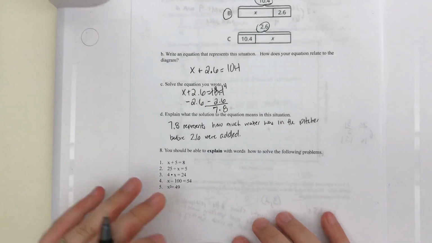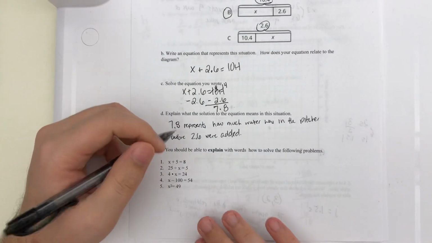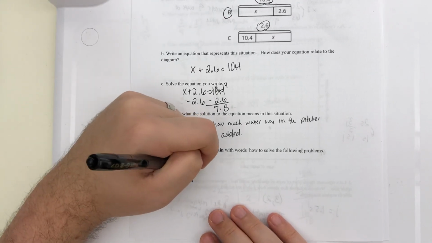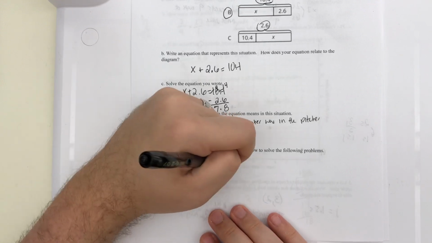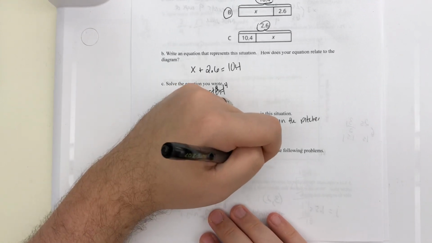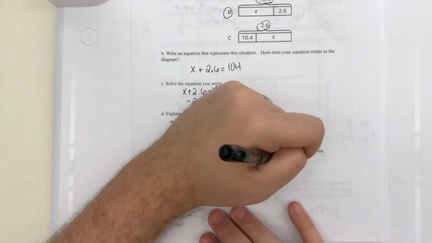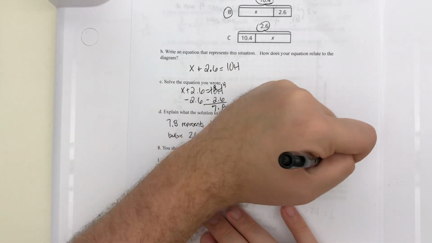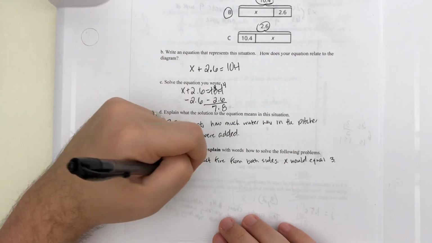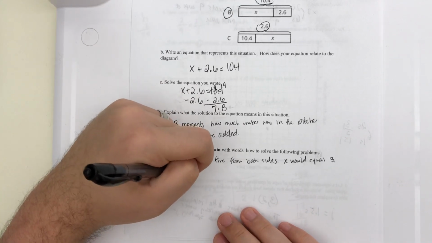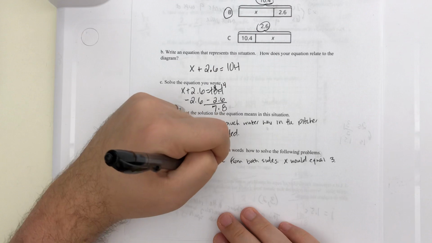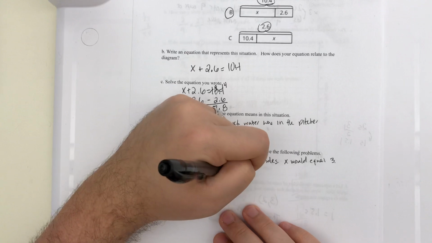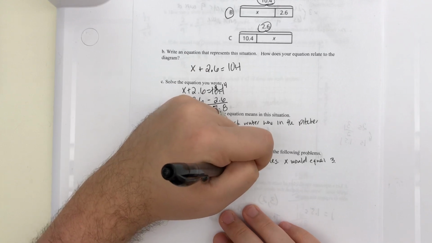Okay. And then down here, you should be able to explain with words how to solve the problems. So for one right here, subtract 5 from both sides. X would equal 3. Divide 25 by 5 on both sides.